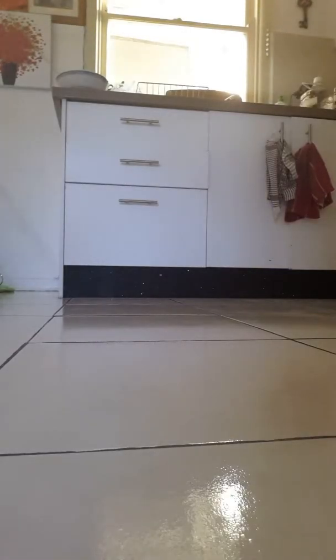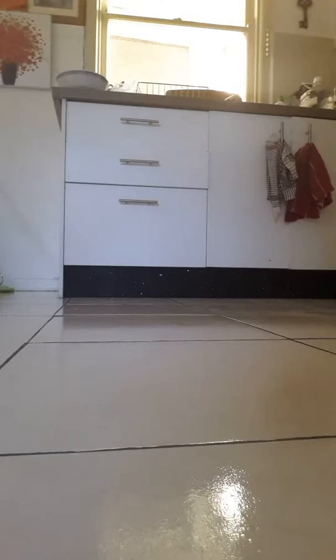Where is that heater? We used to have it around here somewhere. I don't know where it is. Oh well, next time I'll buy a new one. Just want a short heater fan thingy.